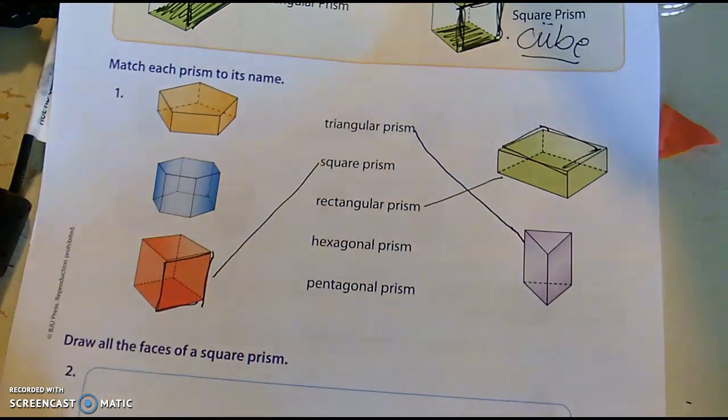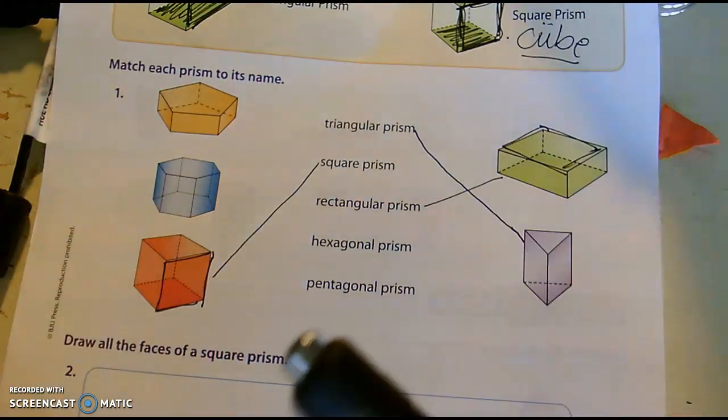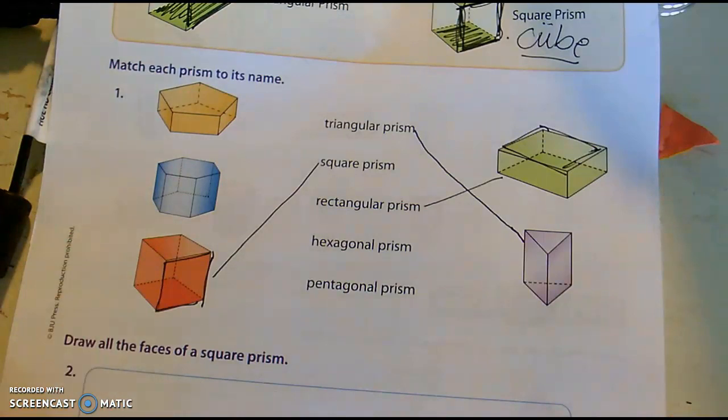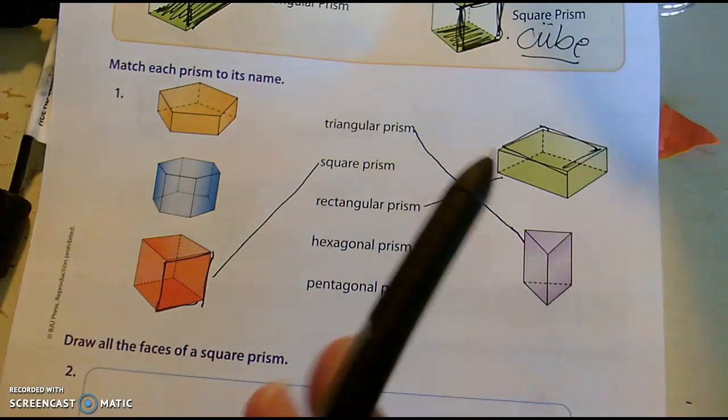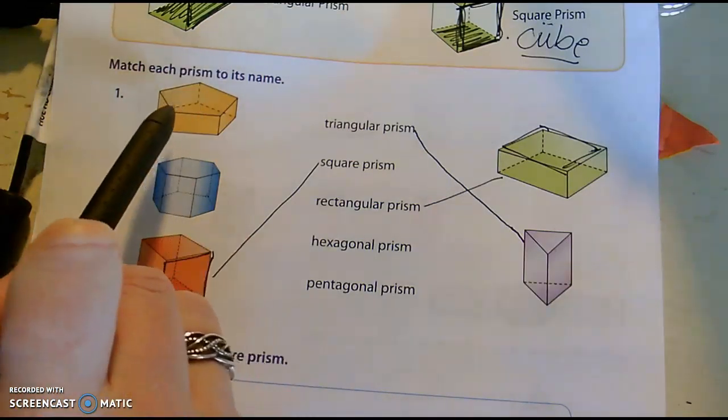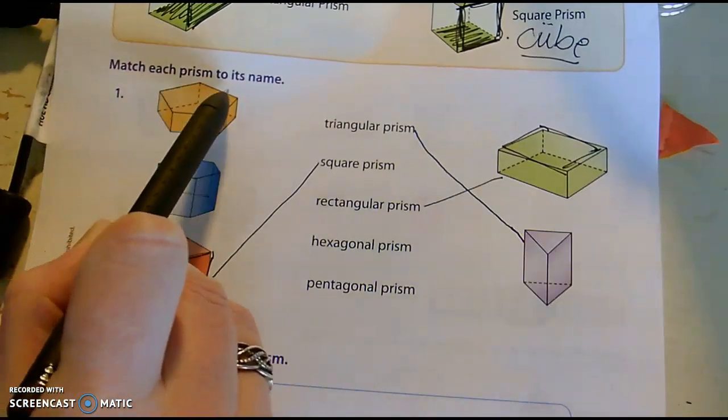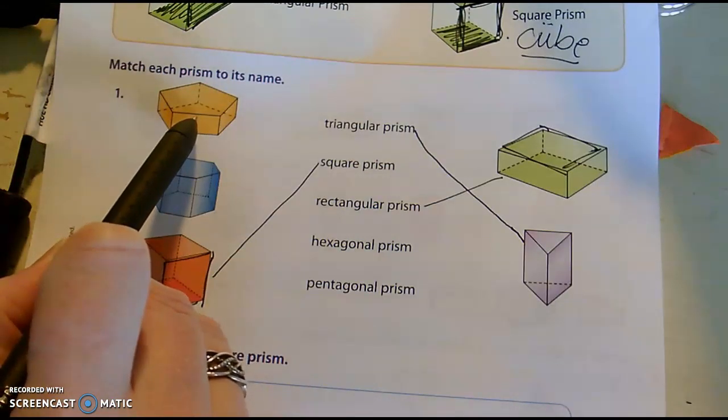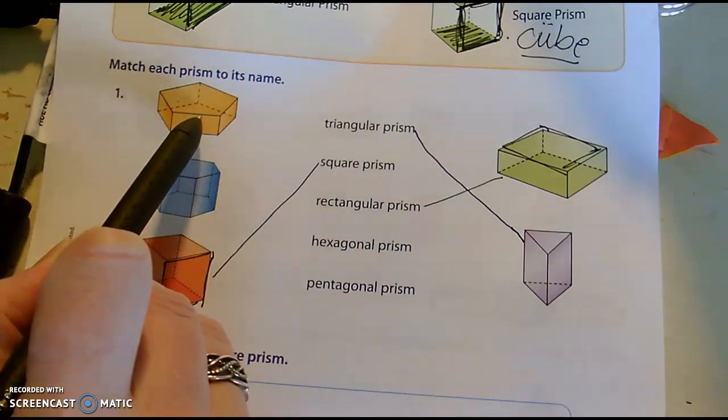What about the hexagonal prism? Remember, how many sides does a hexagon have? 6. So let's double check. This has 1, 2, 3, 4, 5 sides. So that's not a hexagon.